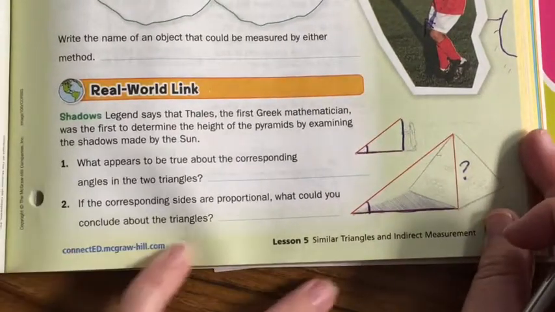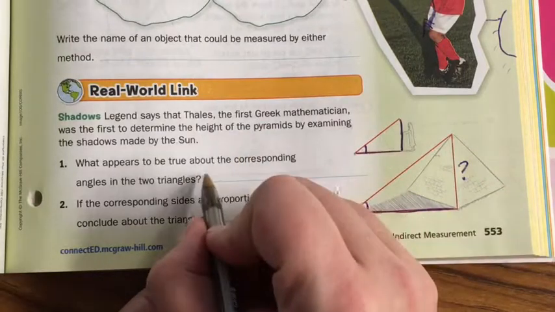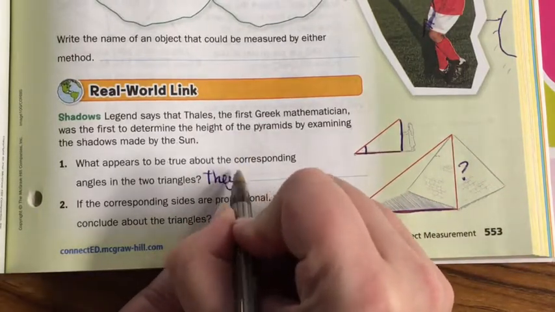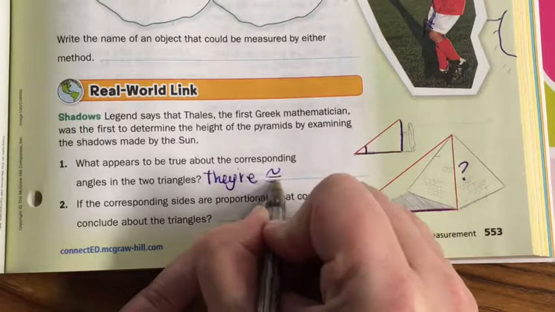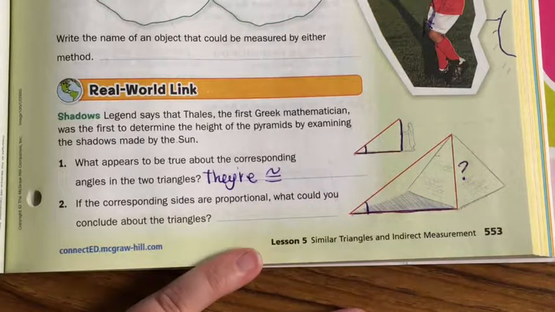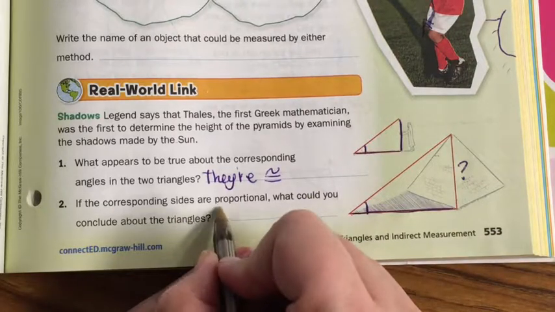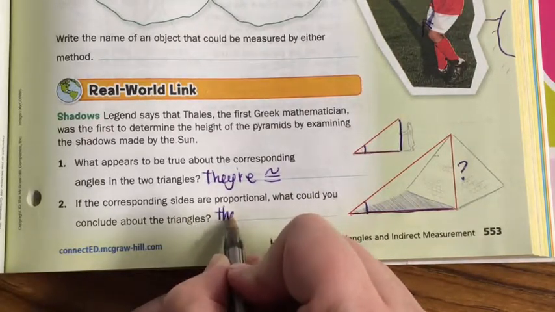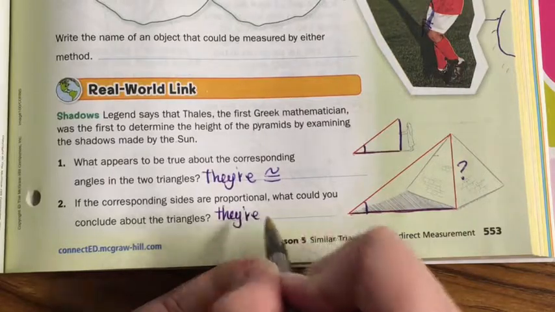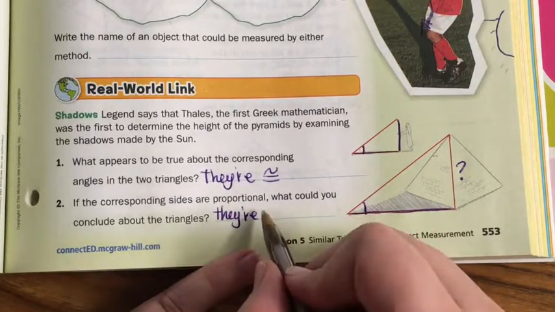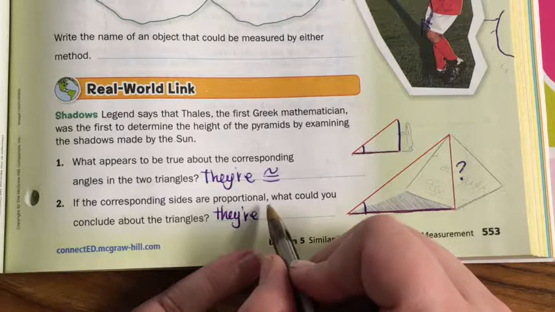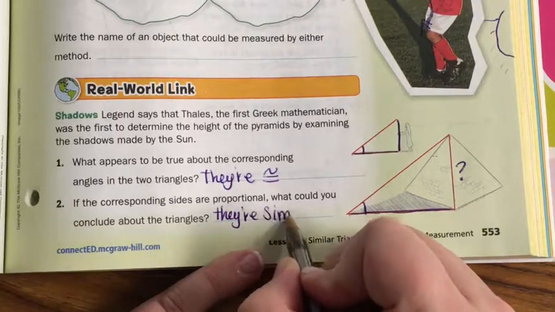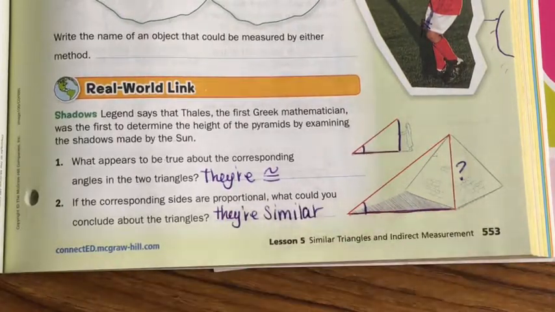So what appears to be true about the corresponding angles? They're congruent. Make sure you spell "there" correctly. If the corresponding sides are proportional, what could you conclude about these triangles? They're proportional, and if they're proportional, they're called what? Similar. Yeah, they're similar. Good.